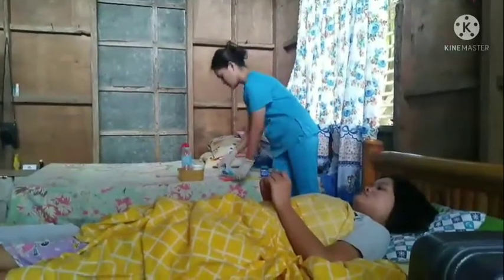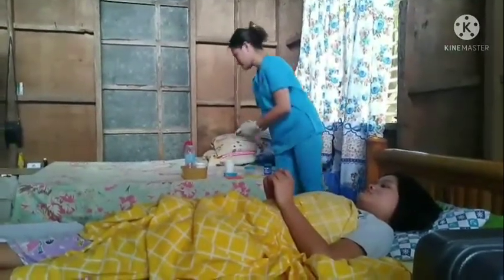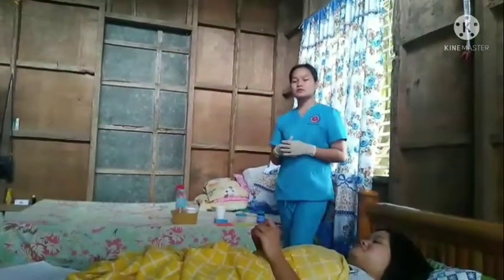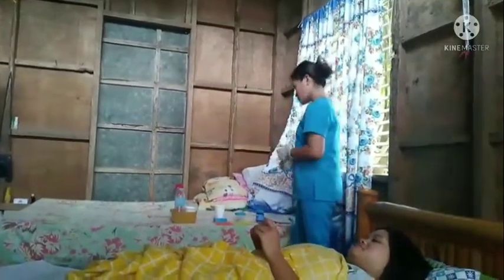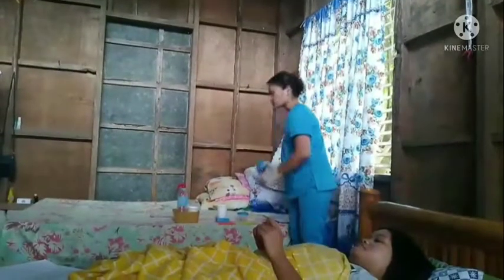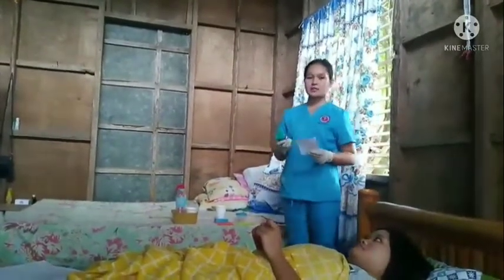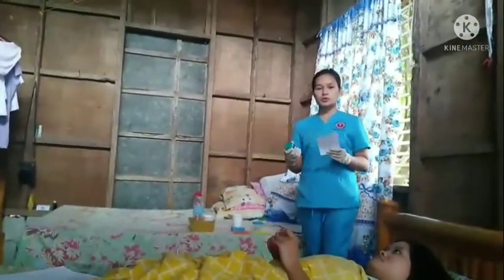Okay, so all medication hasn't expired yet. After checking the expiration date of each medication, we are also going to again compare the medication container to the medication ticket to reduce error.